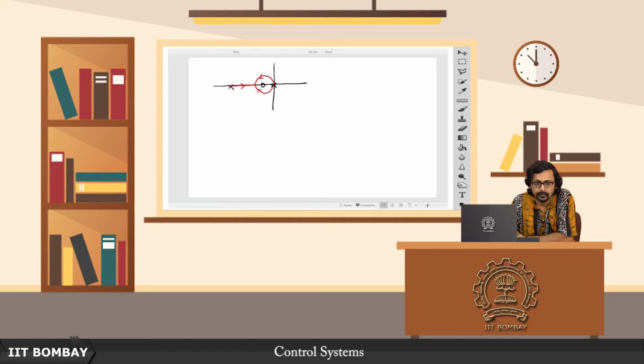So now at this point, let us say at K equal to K dash where the break-in happens, the maxima or minima or whatever is attained, in this case neither, because it is both a break-in and a breakaway.